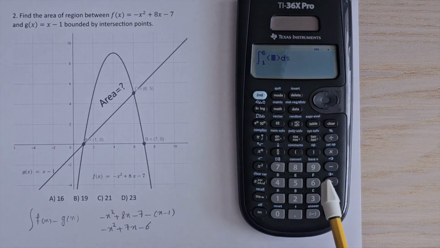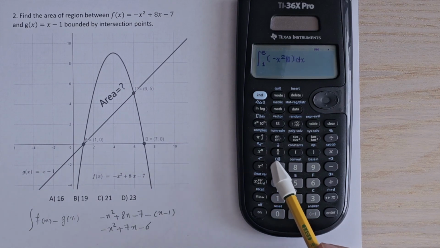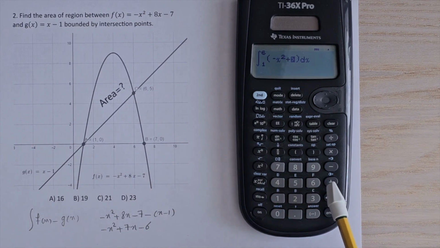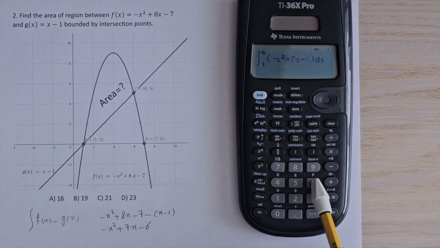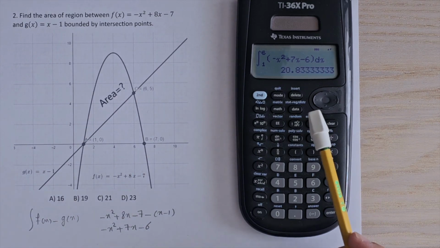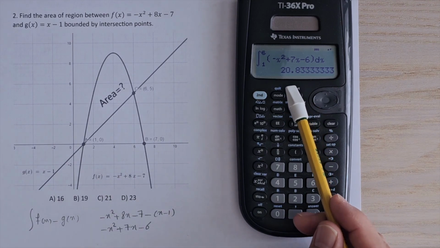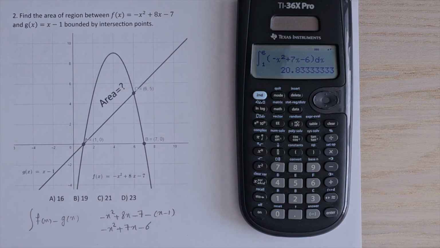The equation is minus x squared plus 7x minus 6. Enter. As you can see, the answer is 20.8 and option C should be the right answer. Let's go ahead to the next example.